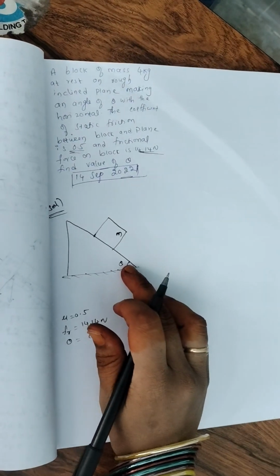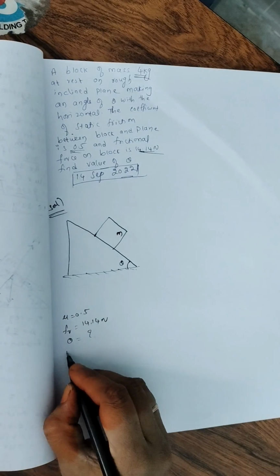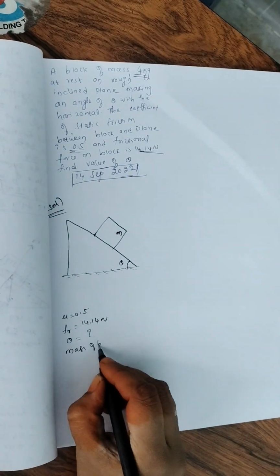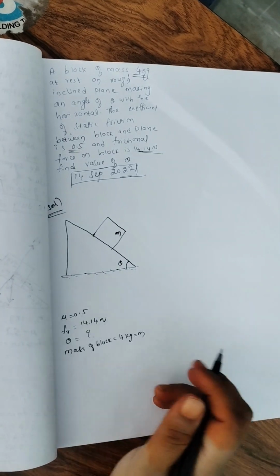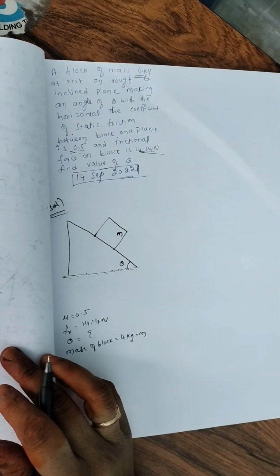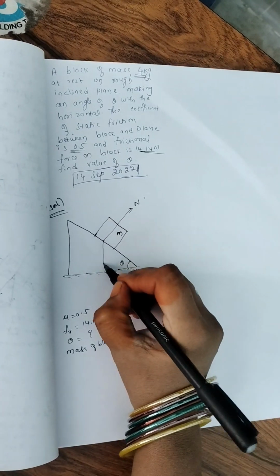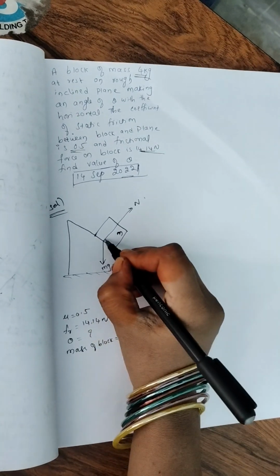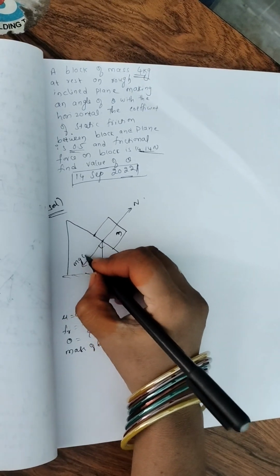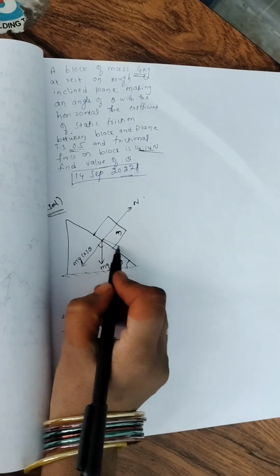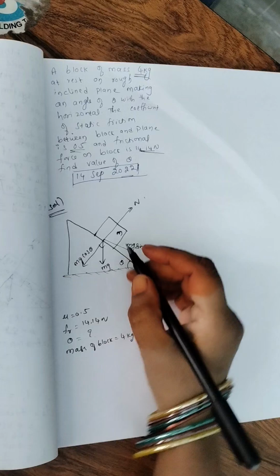Alright. So, a block of mass 4 kg. So, mass of block, how much is it? 4 kg is equal to m, let us assume. First, let us draw the free body diagram now. Normal force, mg resolved into two components, mg cos theta perpendicular to the plane, mg sin theta along it.